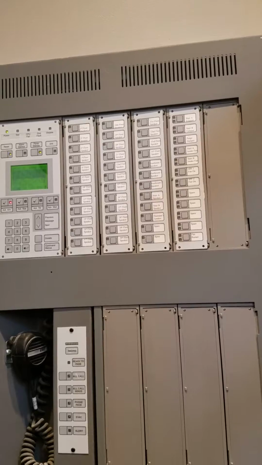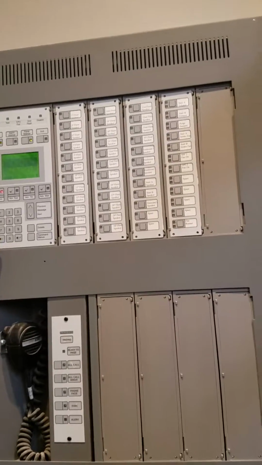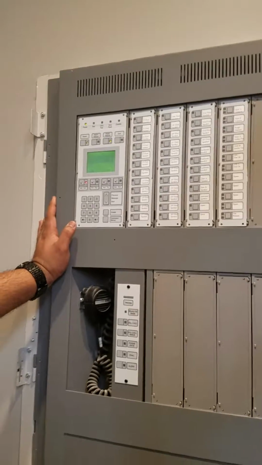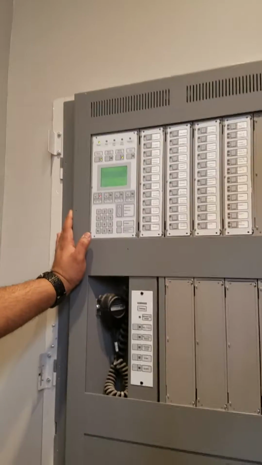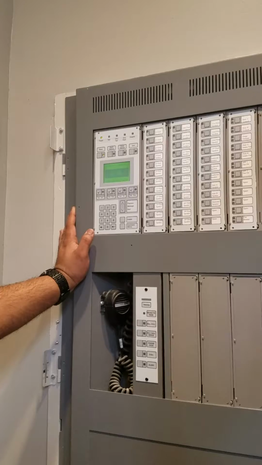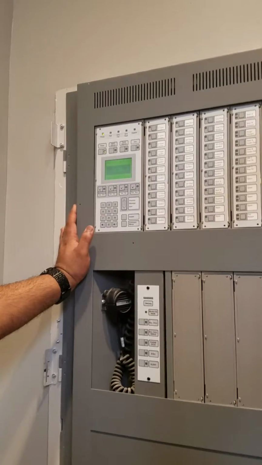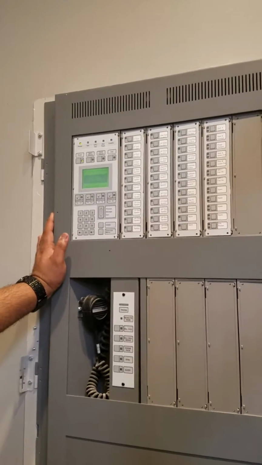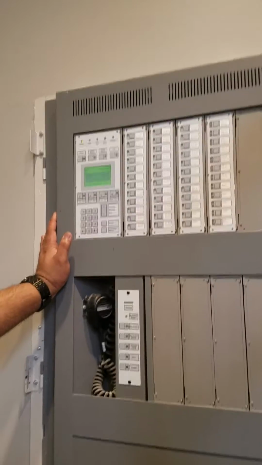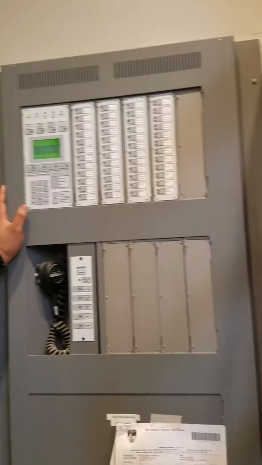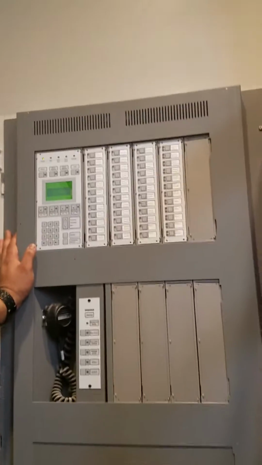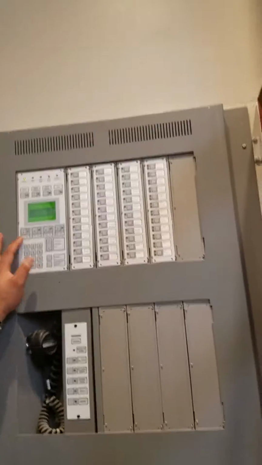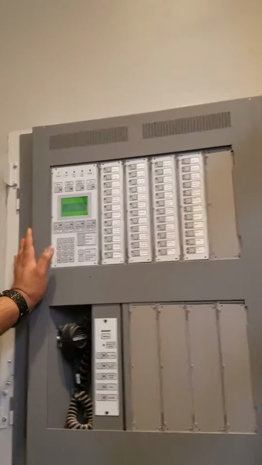So you would reset it. And if the situation is cleared out, where the smoke is and that kind of thing, it will go back to normal, and your panel will go back to normal. While doing this, again, make sure that we're offline. Because if you're online and you put that device back like I just did, it's going to go back into alarm and we know who's coming.